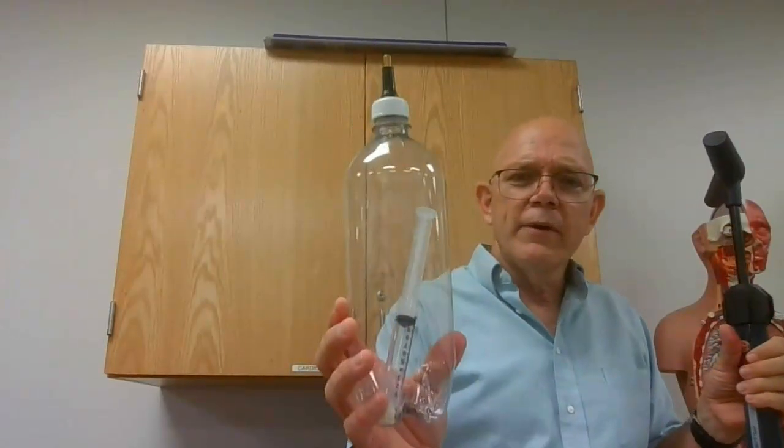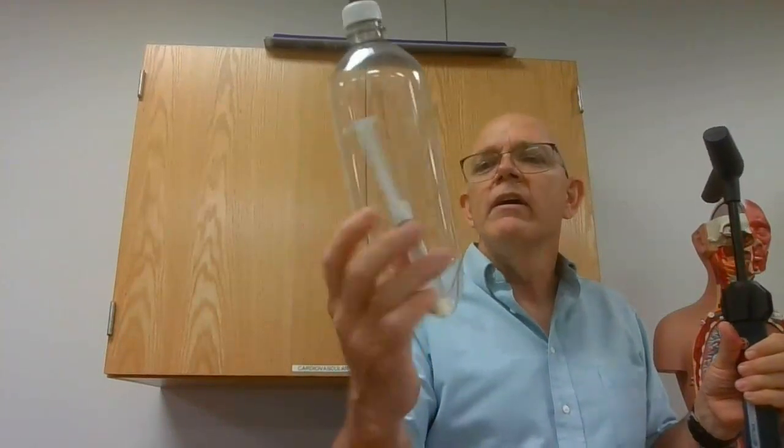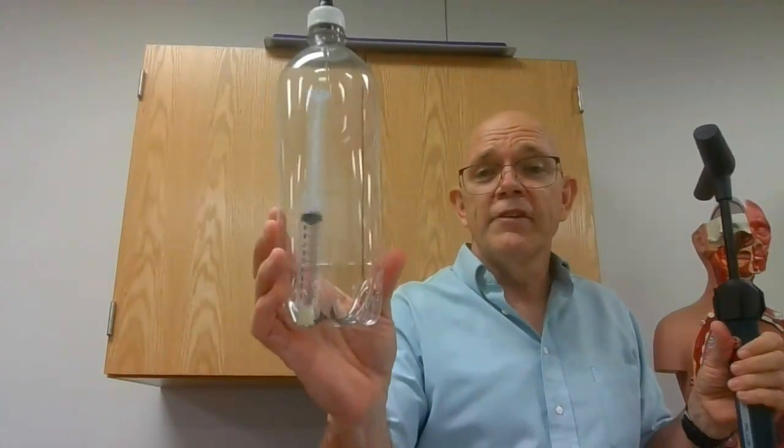Right here you can see that we have a syringe. It's at the very top of it. I think it's a 10 milliliter syringe. It has 10 milliliters of air in it, and it's at room air pressure. But we got a pump. There we go. Fancy word there. I had to think it out.